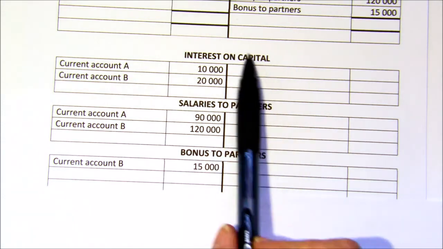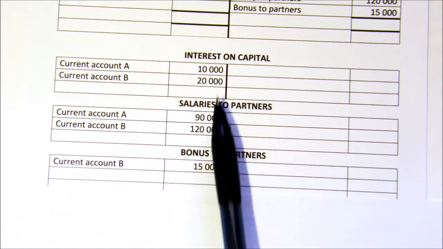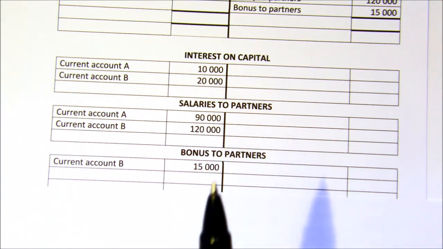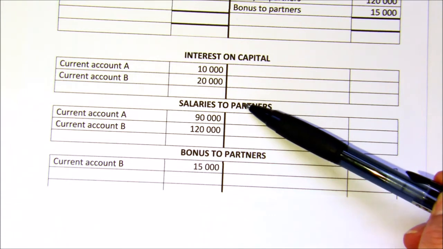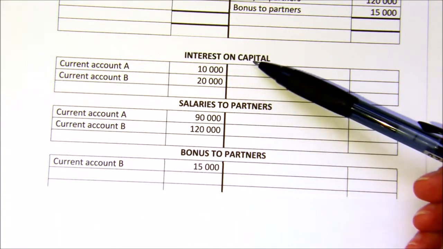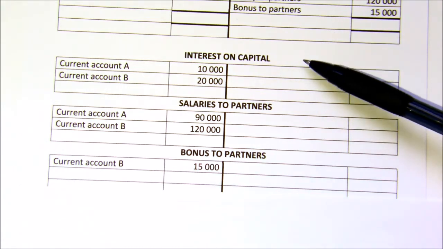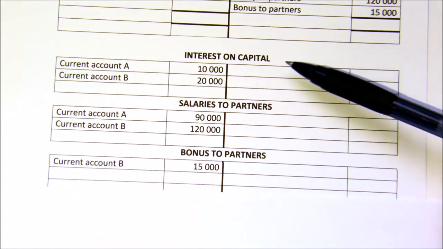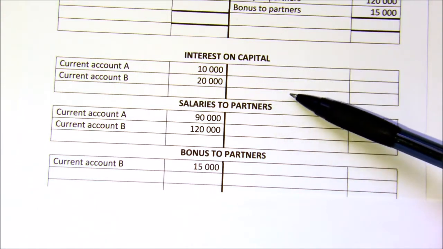Now, as I said, these expense accounts have been created. This is what we are going to pay out to the partners. But let me say it again, this money has to come out of profits. This is what the partners have already decided in advance when they entered a partnership agreement. So they decided how they were going to pay out their share of the profit.